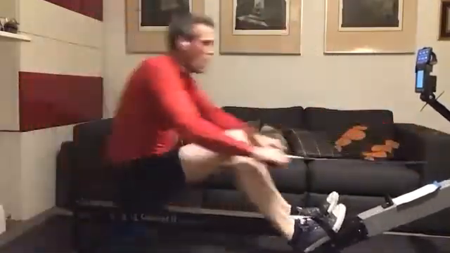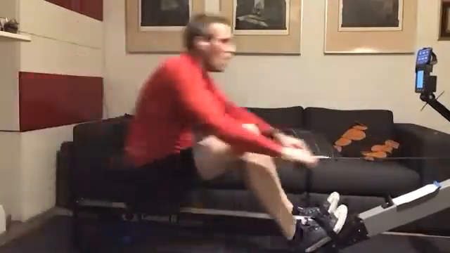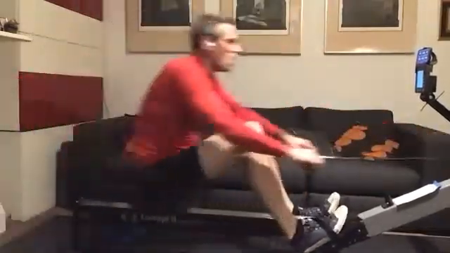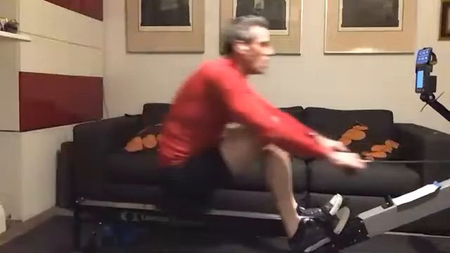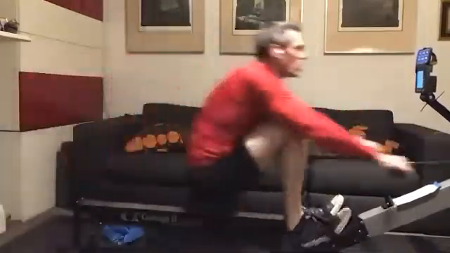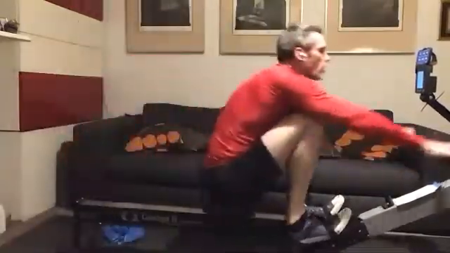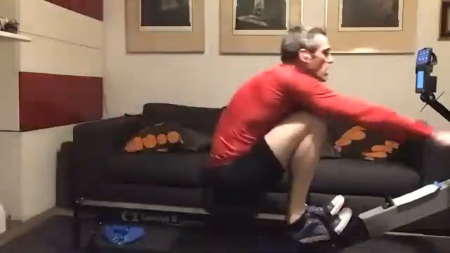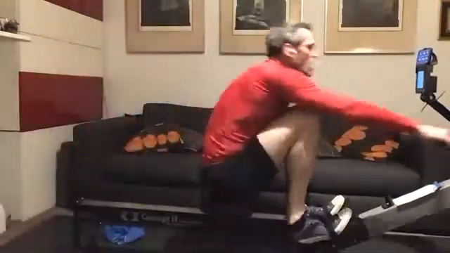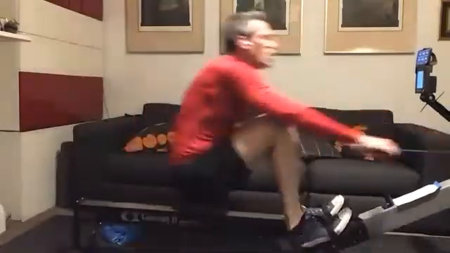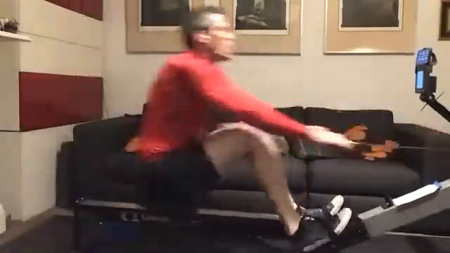Go. Right, here we go, guys. This is at 28. You are half a seat up on the other boat. Keep long, driving into that finish. You are now 1 seat up on the other boat.